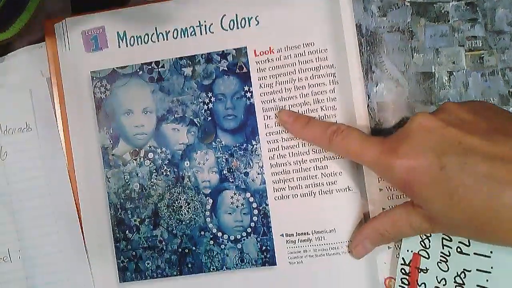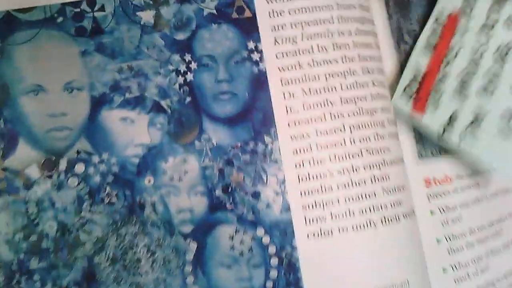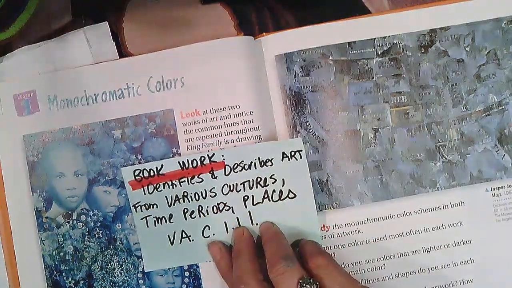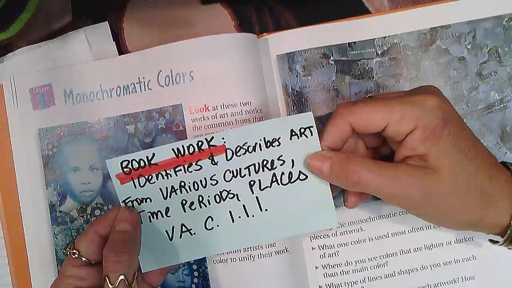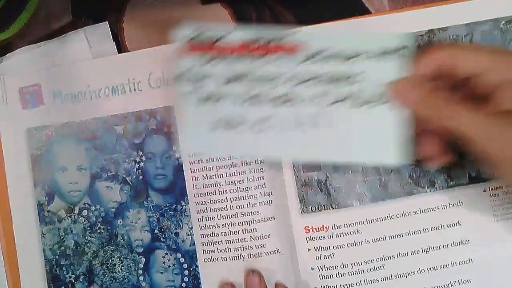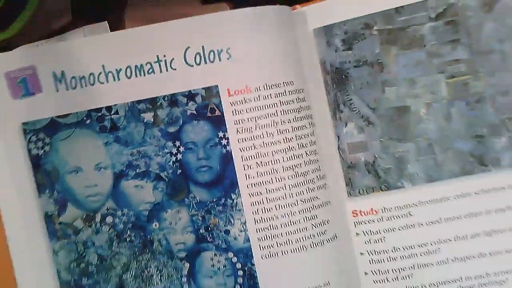And on page 96, let me show you page 96, unit 3, 96. In the art history and culture, okay, identify and describe art from various cultures, periods, and places. We're gonna be studying about monochromatic color.